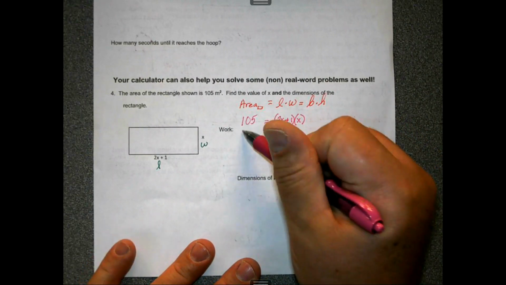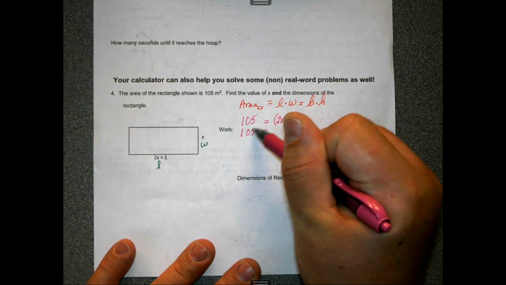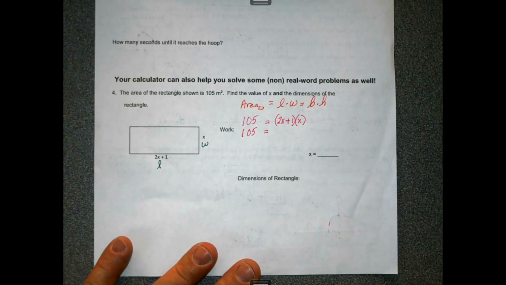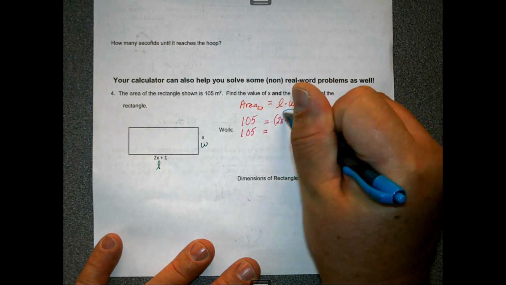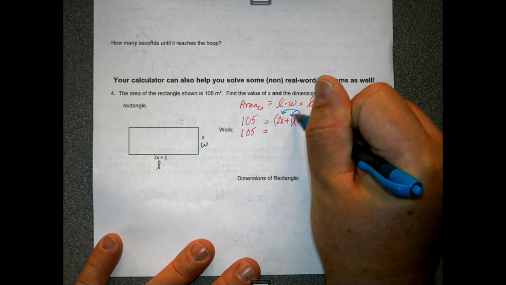Oh, here we go. All right, so I got 105. I'm going to have to do what to the x? I have an x outside of parentheses. I have to distribute, right?